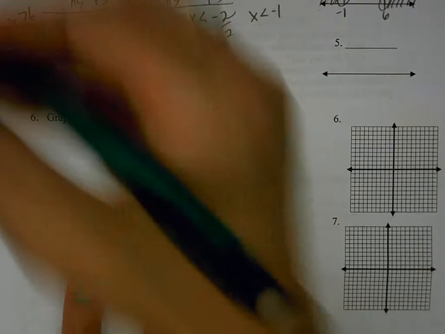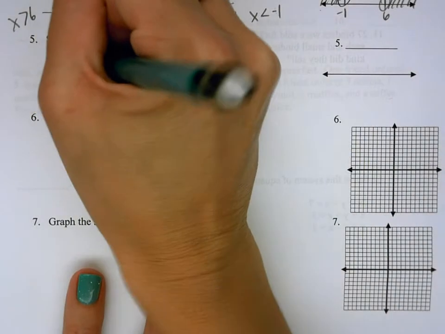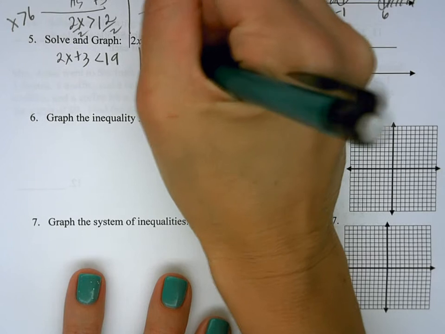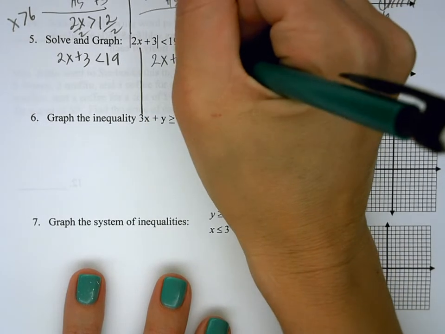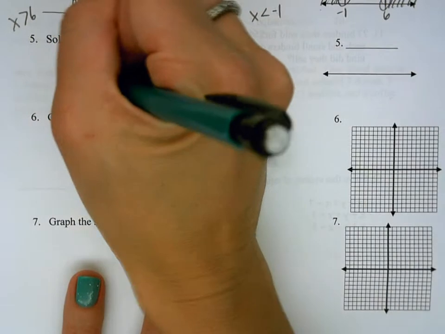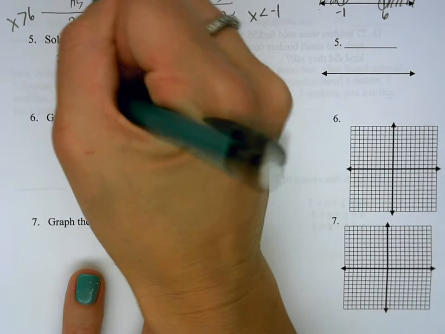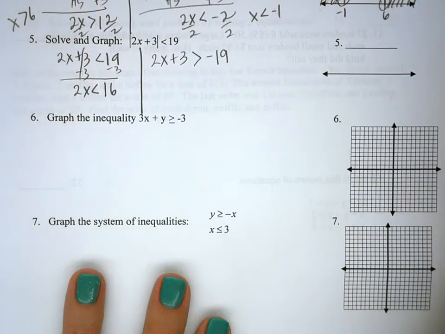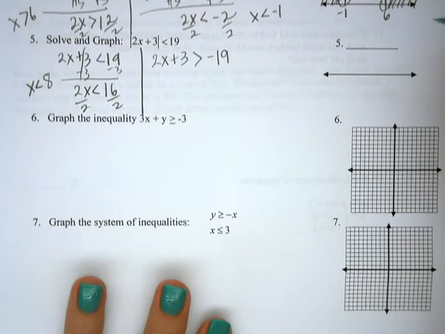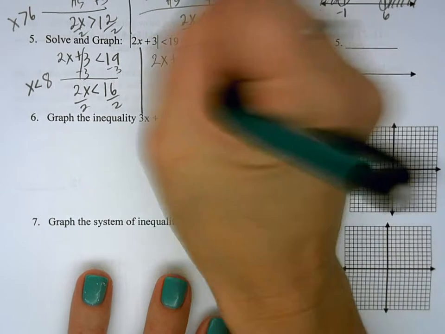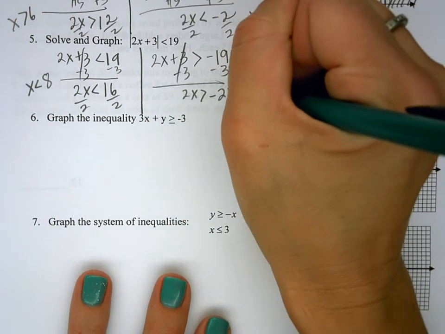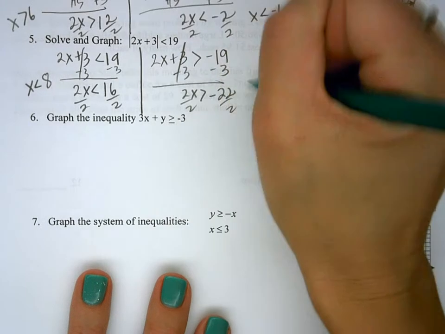So we're setting up our two problems. We have 2x plus 3 is less than 19, and then the other side will be 2x plus 3 is greater than negative 19. We subtract 3 to both sides. I have 2x is less than 16, divide by 2, and we get x is less than 8. Over here, we subtract 3 to both sides. 2x is greater than negative 22, divide by 2, and x is greater than negative 11.